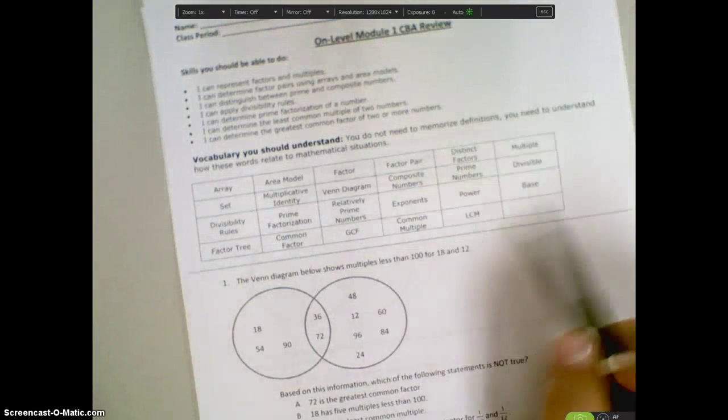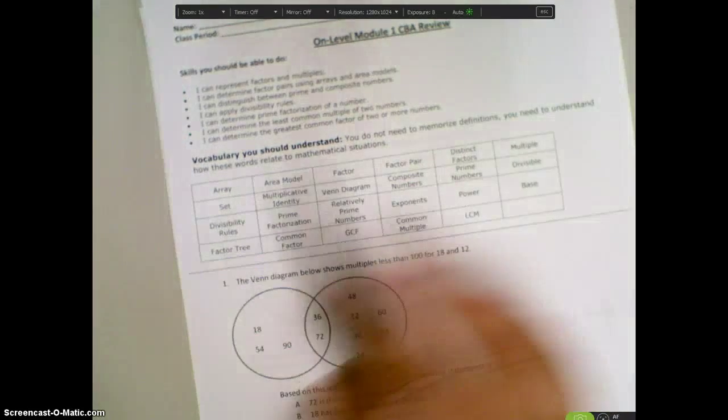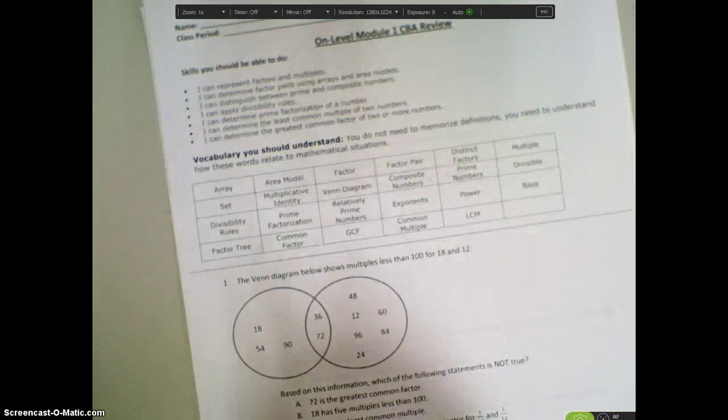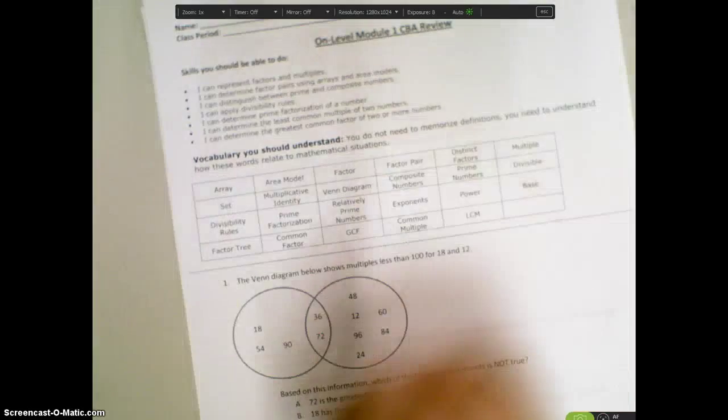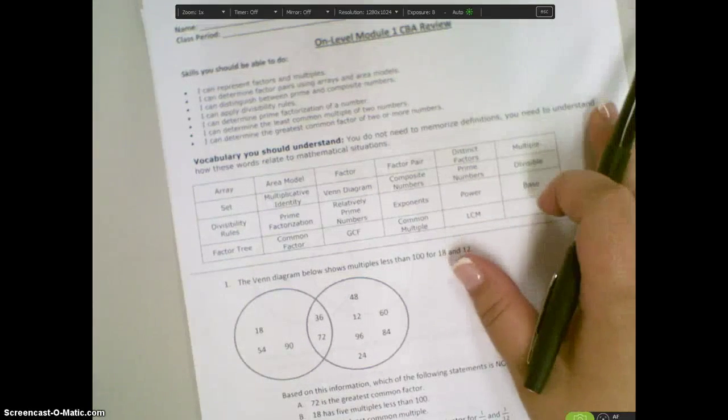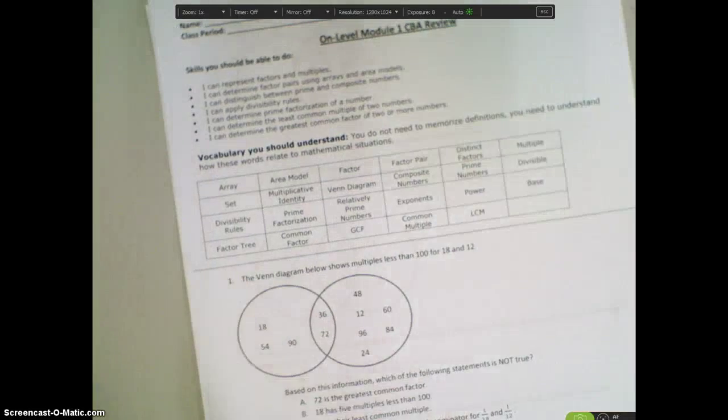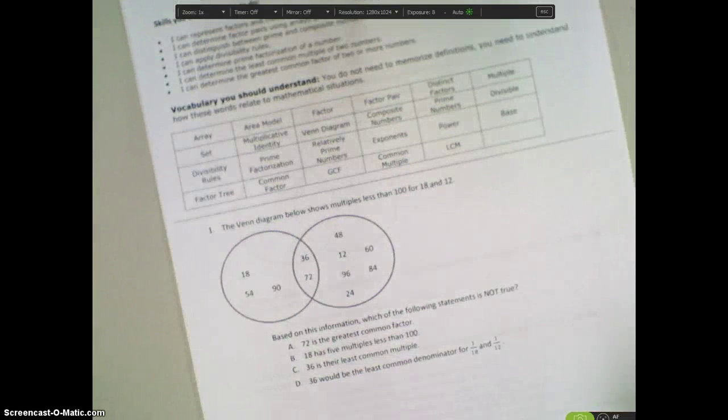This vocab does not have to be memorized. You don't have to have the definitions completely memorized, where they're going to ask you a specific definition on the CBA. That's not going to happen. You just need to know what they mean. So we'll go ahead and jump in and get started.